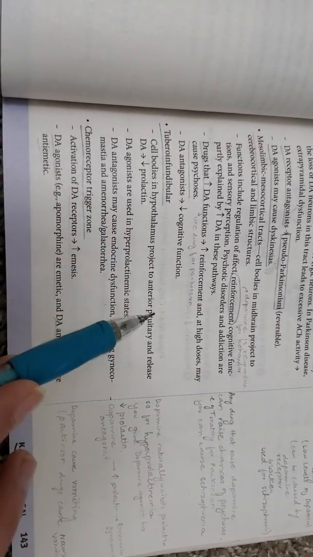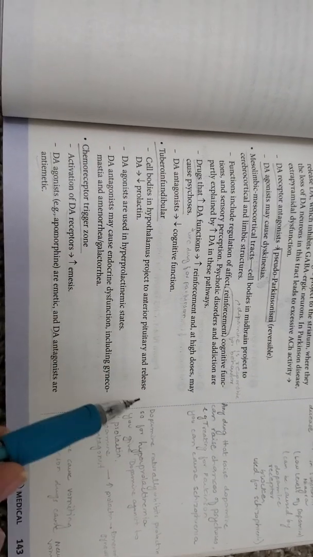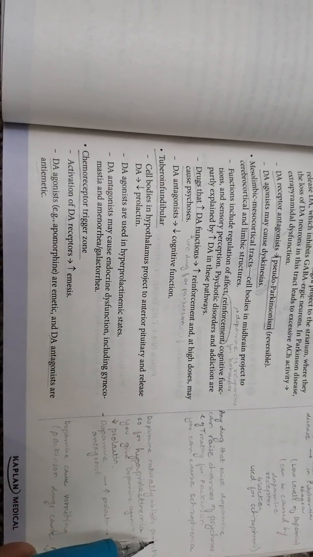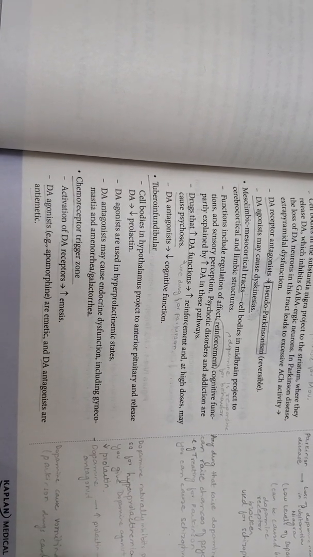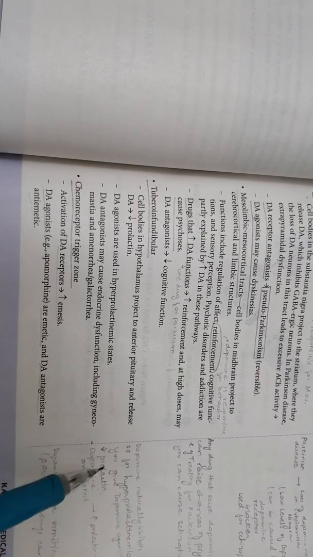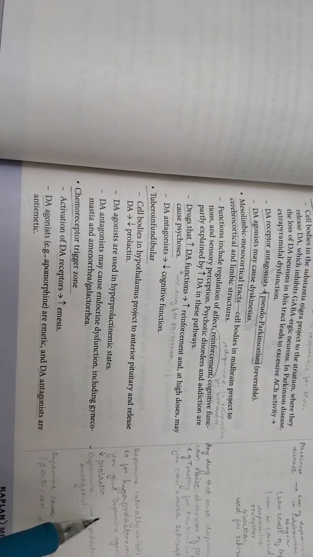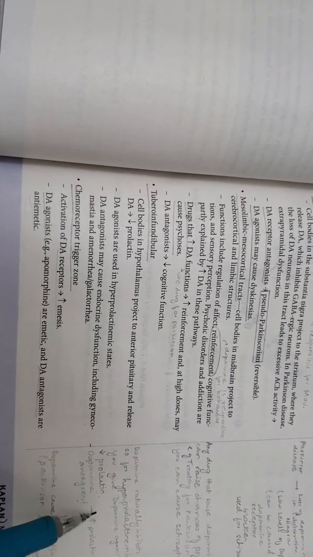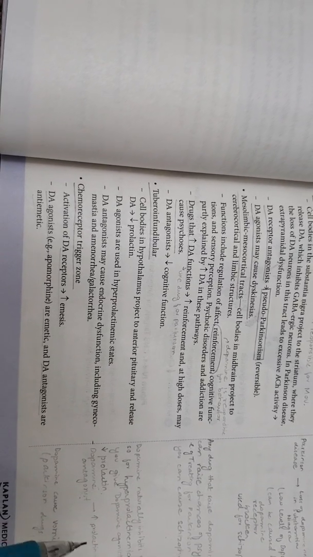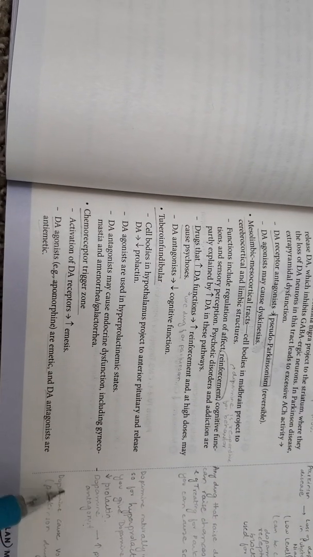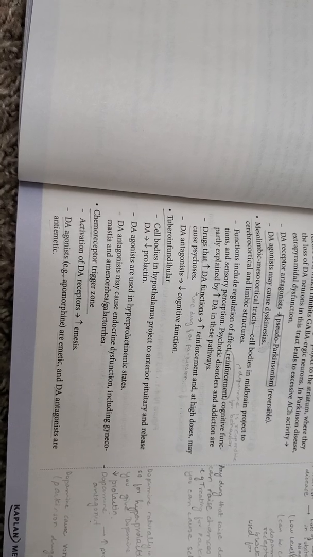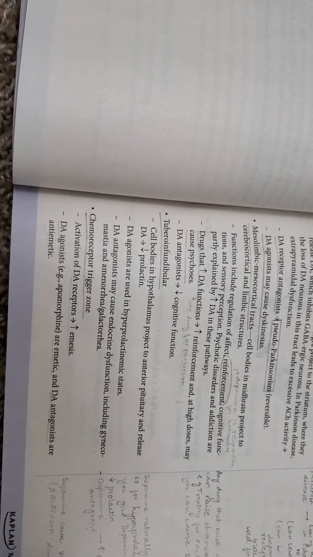The third pathway is the tuberoinfundibular, and in it, dopamine naturally inhibits prolactin. So for hyperprolactinemia, you can give a dopamine agonist to decrease the amount of prolactin, and vice versa, dopamine antagonists will increase the prolactin amount. Dopamine is naturally responsible for inhibiting prolactin in our bodies. A dopamine blocker will increase the prolactin and can cause amenorrhea, gynecomastia, and endocrine dysfunction.